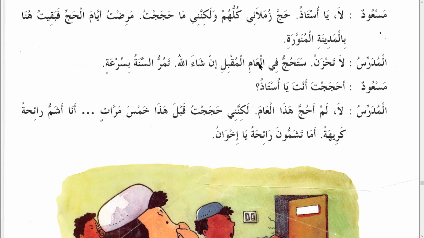ستحج في العام المقبل. ستحج. This is for the future. So tahujju, how did this come? Hajja yahujju, and then tahujju. When you are speaking, we bring a ta. Tahujju. You will do Hajj fil aam al-muqbil, inshallah, in the coming year, inshallah. Tamurru sanatu bisur'ati. Tamurru, marra yamurru, to pass.